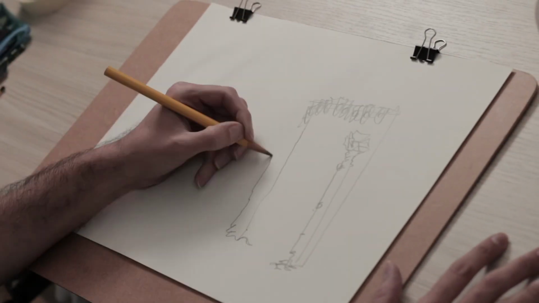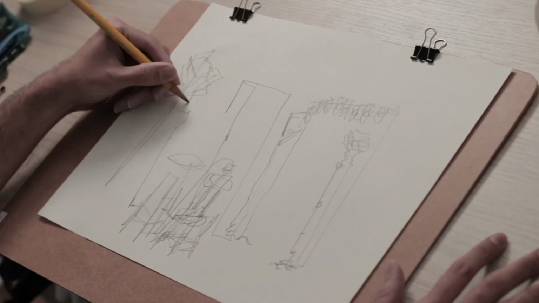Welcome to this free drawing beginners course. During this 3-hour tutorial, you will be learning all the basics of drawing and sketching.